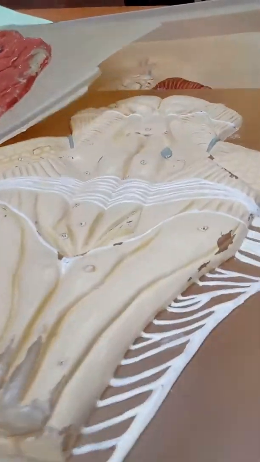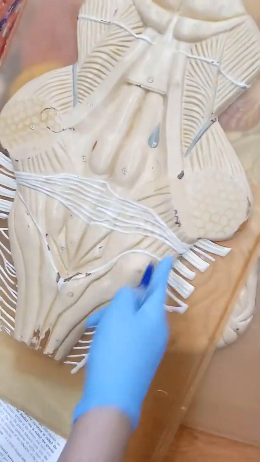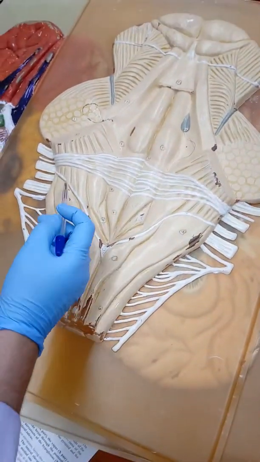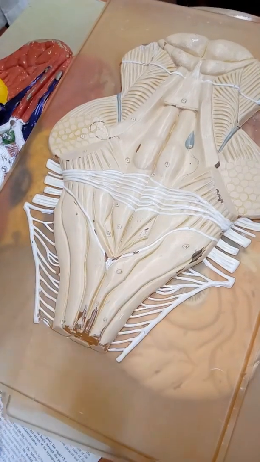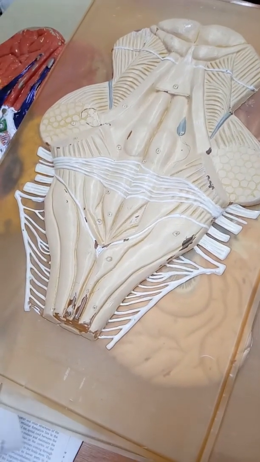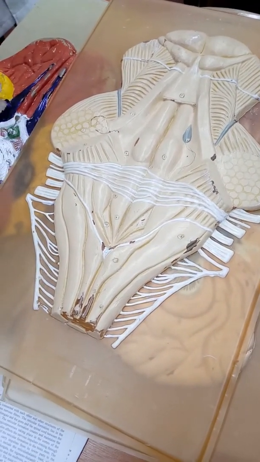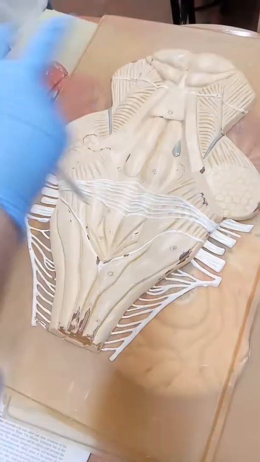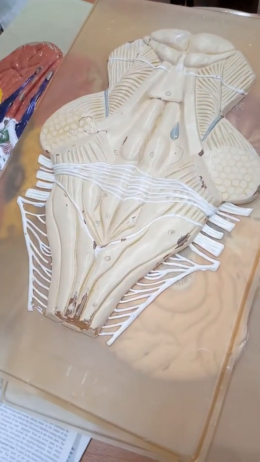This is the dorsal surface. Cerebellar peduncles connect the medulla oblongata with the cerebellum.